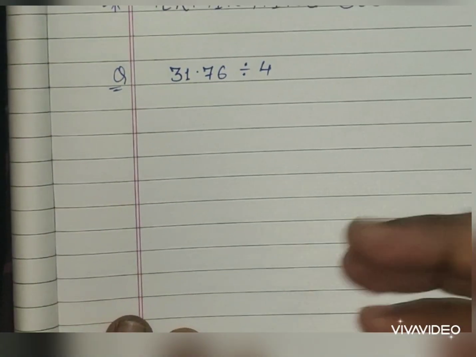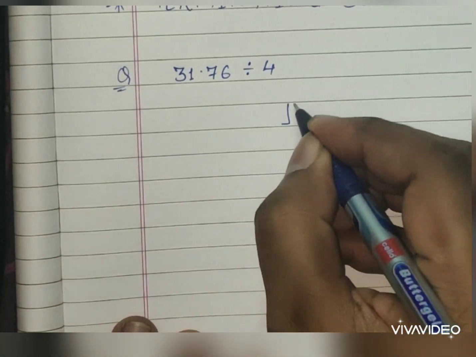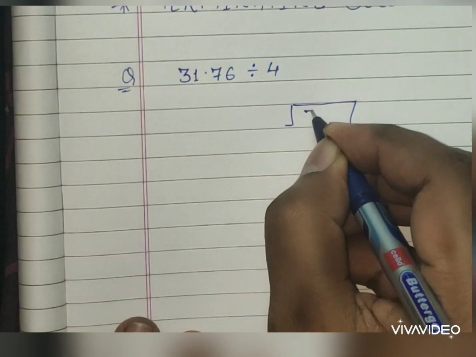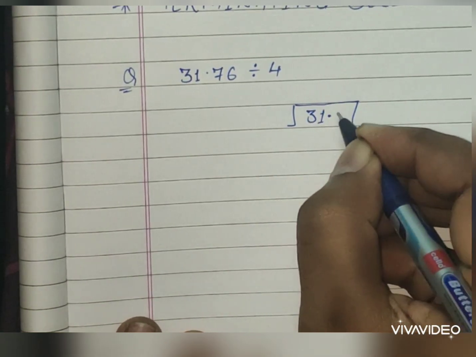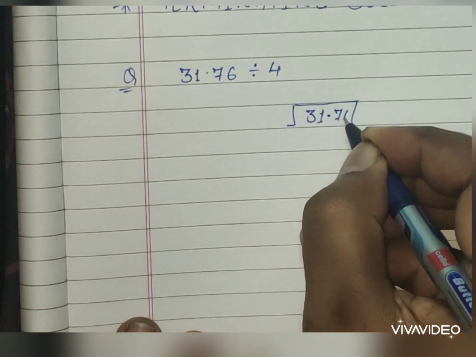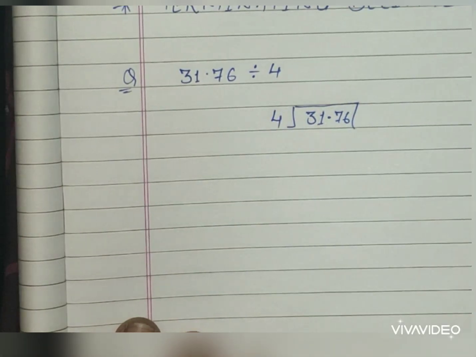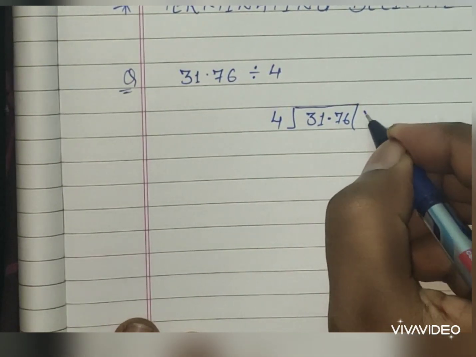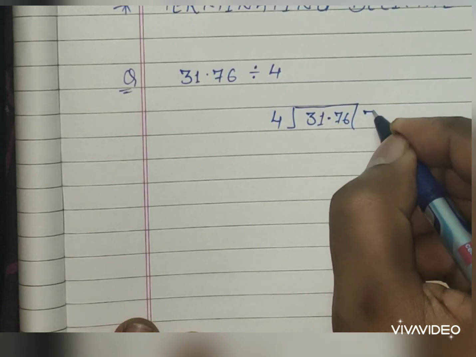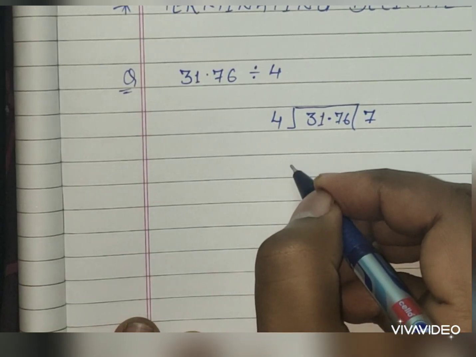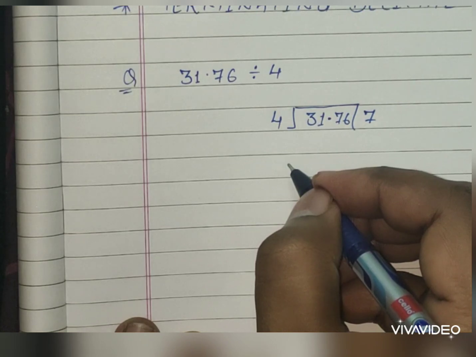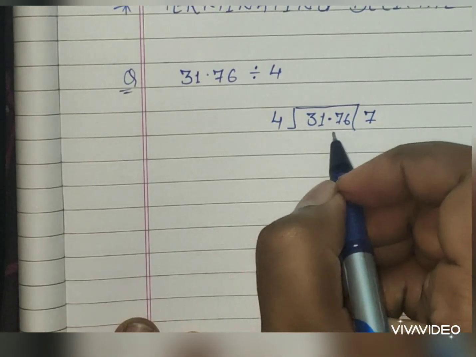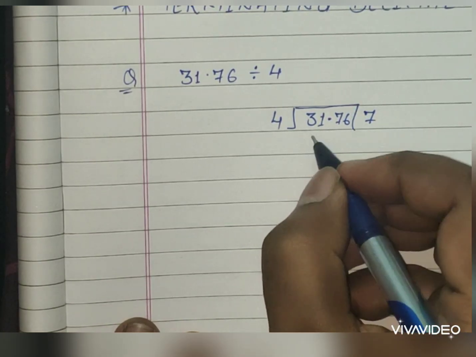Okay, so we will do and understand. As you know, 31.76 is a dividend and 4 is a divisor. Now let's start. 4 sevens is 28, because 4 8s will be 32, so 4 sevens are 28.